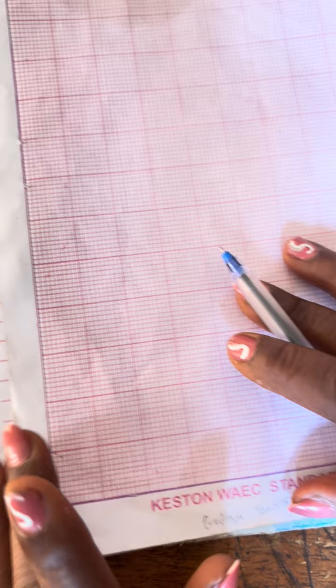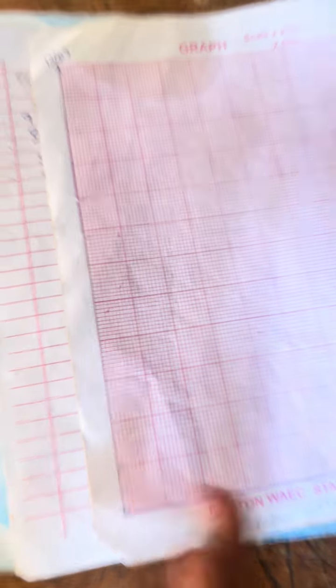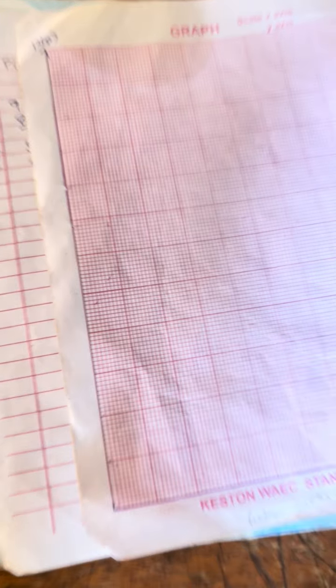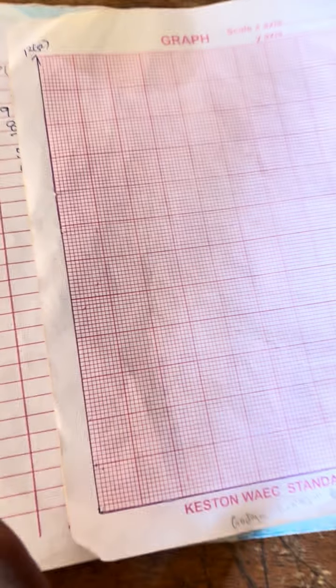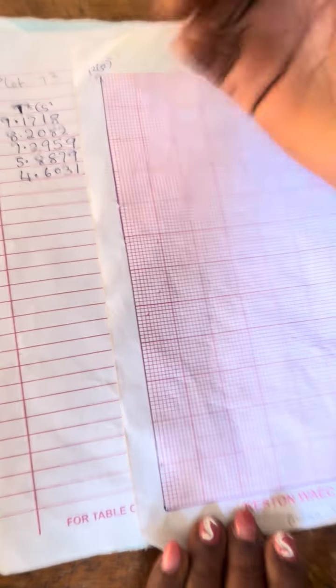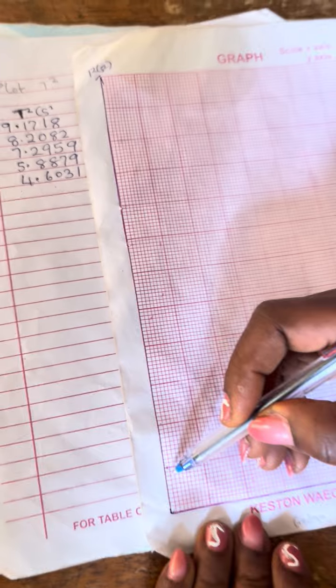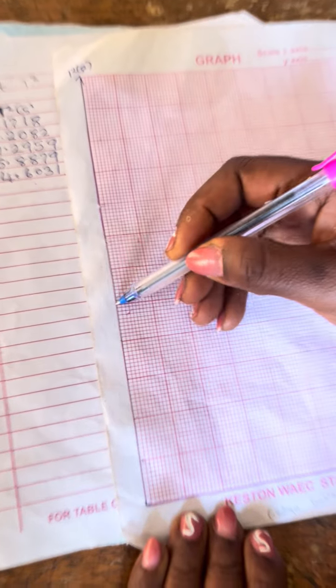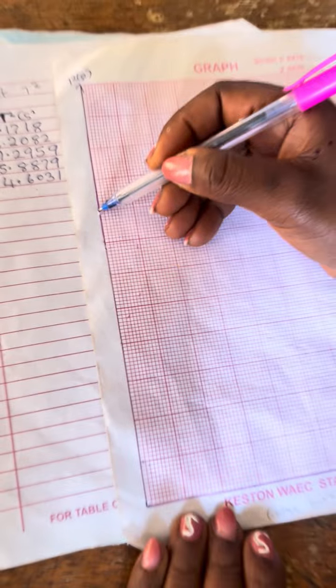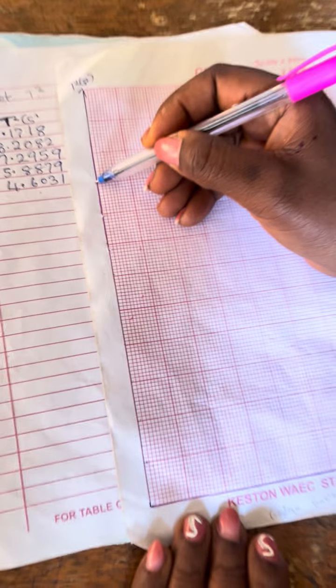All right, now we have our highest to be 9. You just have to play around numbers until you have something reasonable. That's why it's called reasonable scale. It's not fixed. You have to use a reasonable scale for your reading. So we have the highest to be 9. So let's run with 1 first. If you do 1, 2, 3, 4, 5, 6, 7, 8, 9, I think this is cool.